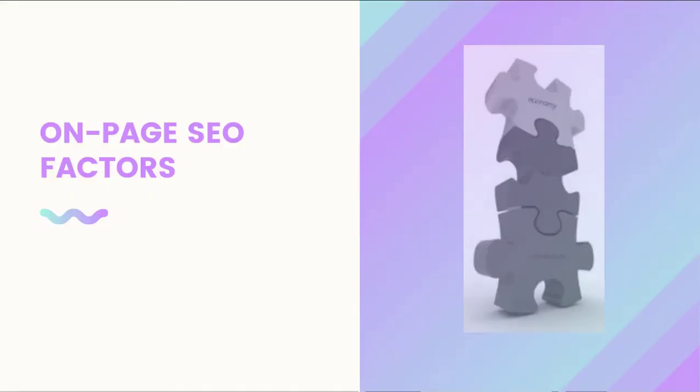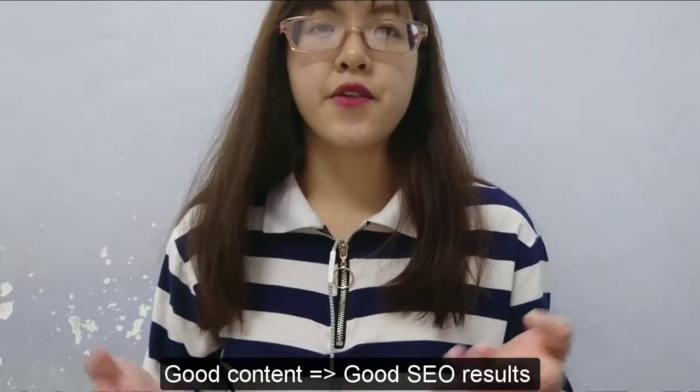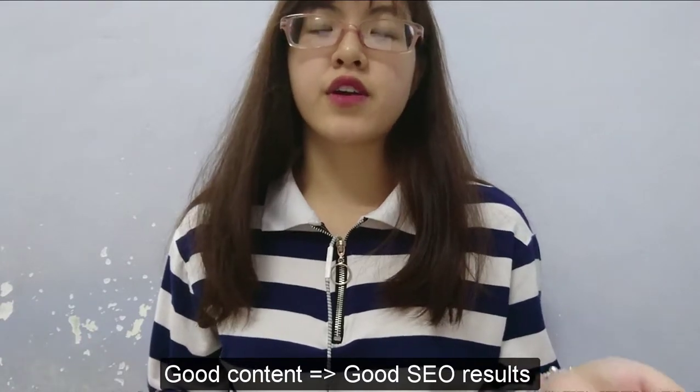And now we will jump into the second part about on-page SEO factors. What are the on-page ranking factors for SEO? First is the content of the page. Good content can create a good result for the page, as it will keep the customer reading.